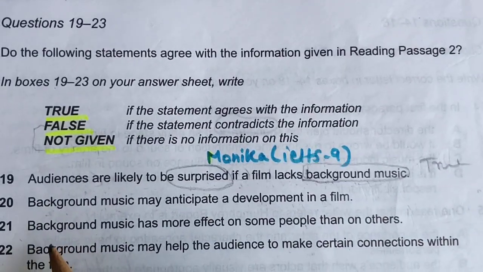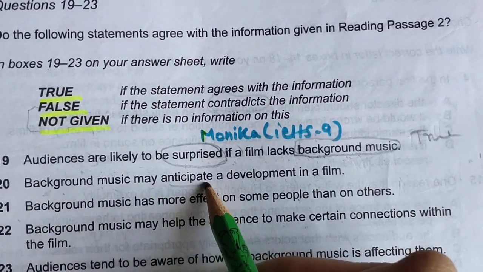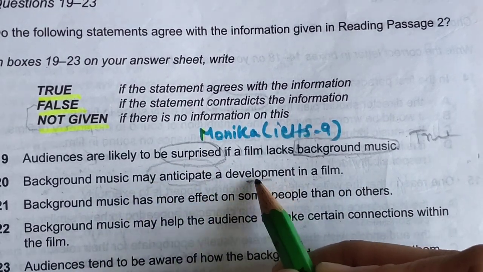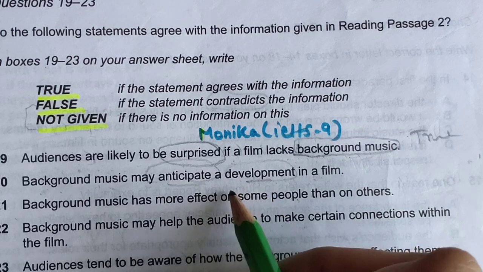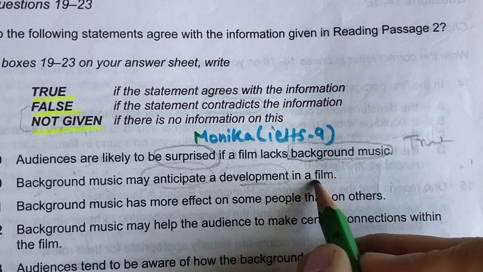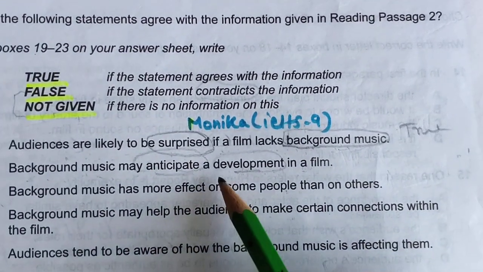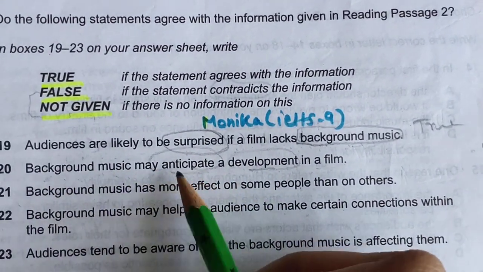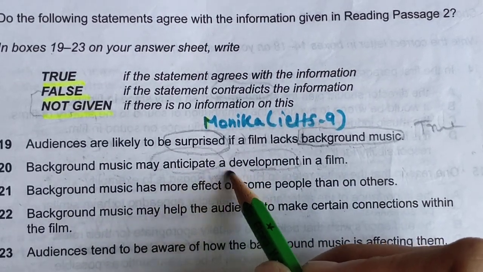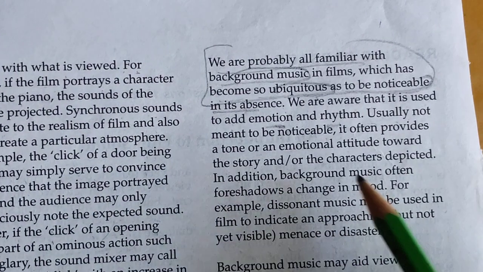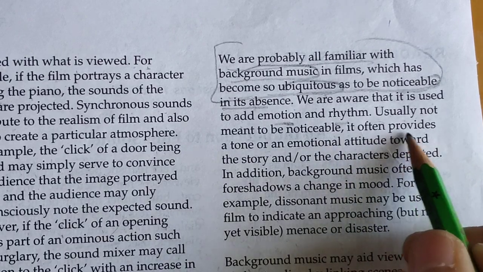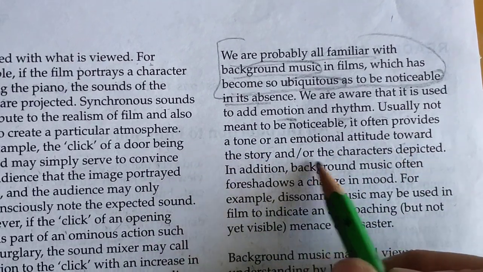Now coming to the second: background music may anticipate new developments in a film. Development means growth, or speeding up of a film, the next part of the film. Of course background music is the thing we will find. Anticipation is important, and development is also important. It is usually not meant to be noticeable. It often provides a tone or emotional attitude towards the story characters depicted.